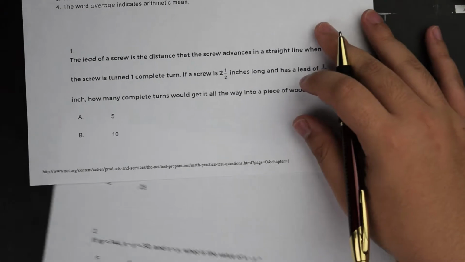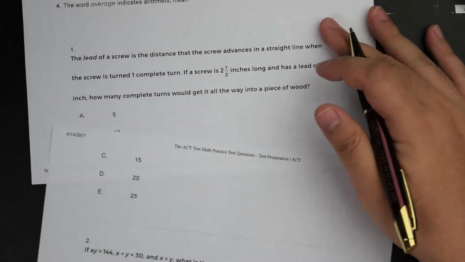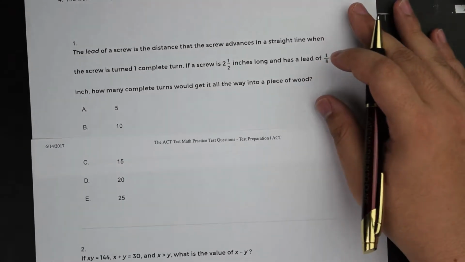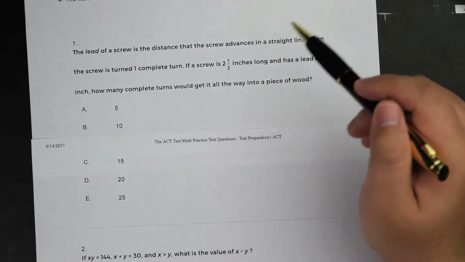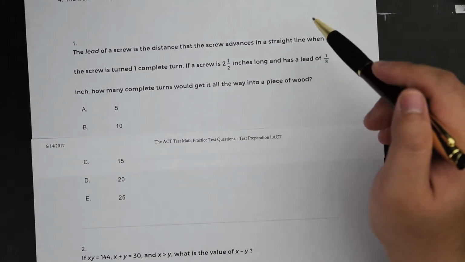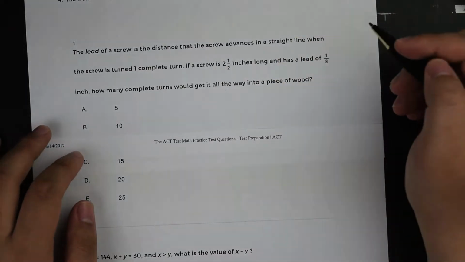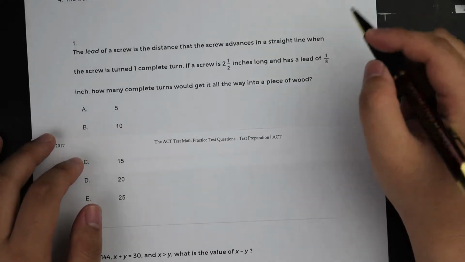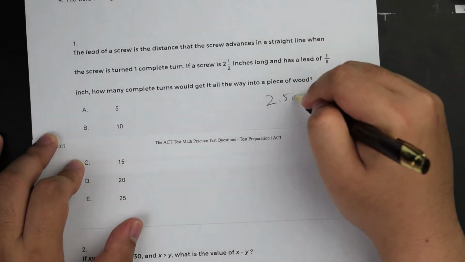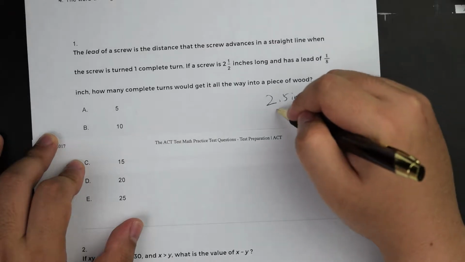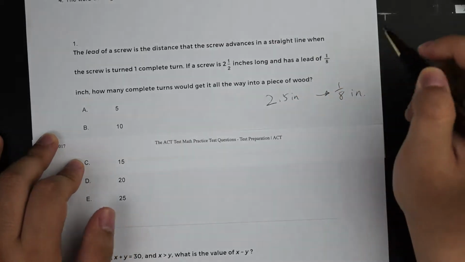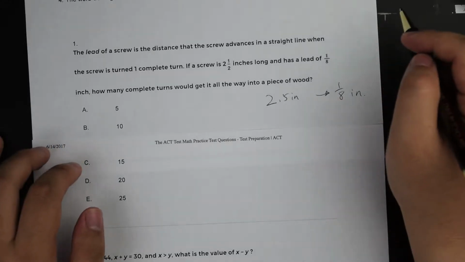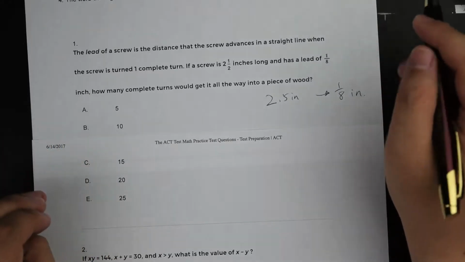So for number one, I'm going to go ahead and get set up so that you can see the whole problem. Okay. Straight line with the screw turning. One turn. The screw is 2.5 inches long and has a lead of 1/8 inch. How many full turns will it take to get all the way into the piece? There's a lead.